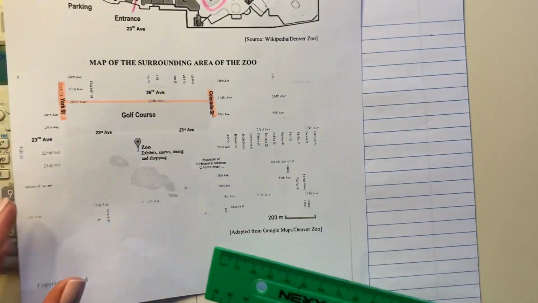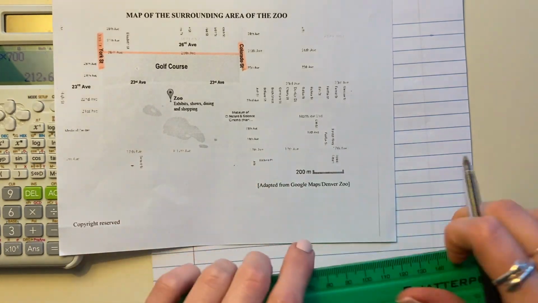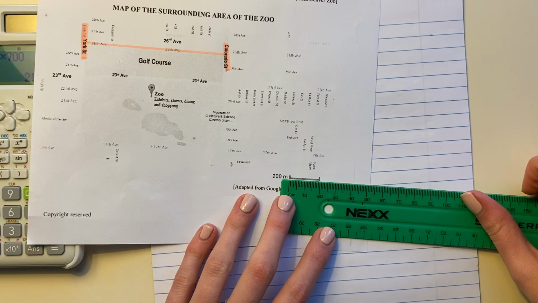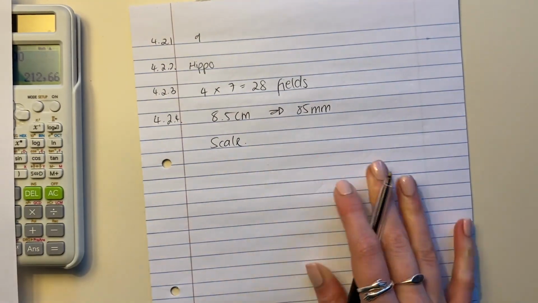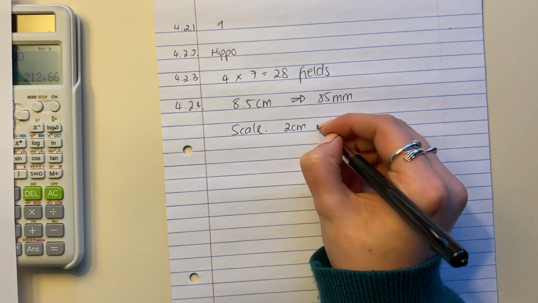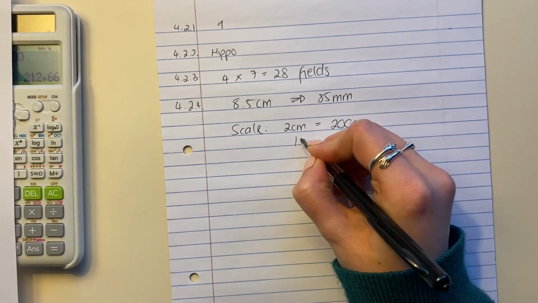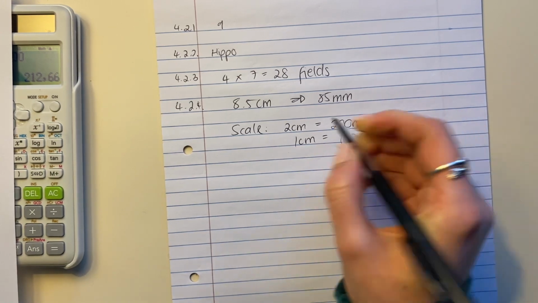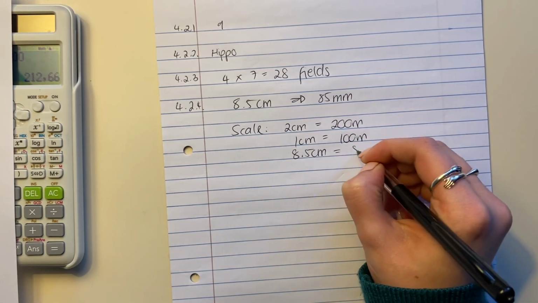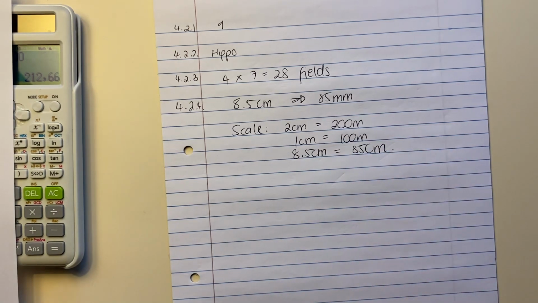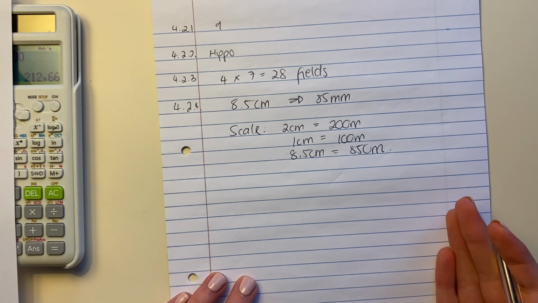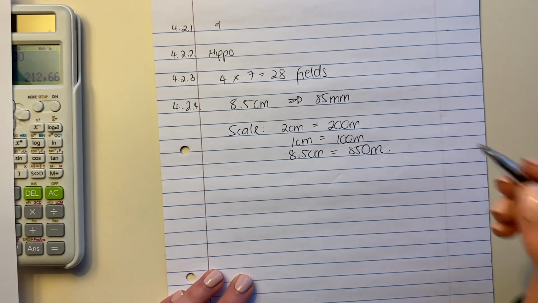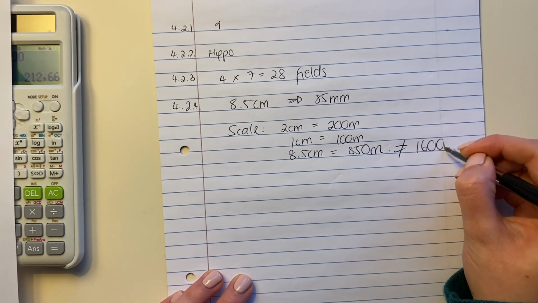let's look at our scale and see what it would be like in reality if we use the scale. This scale here, if you look carefully, remember to always have a ruler with you, 2 centimeters equaling 200 meters. Okay, so the scale is 2 centimeters equals 200 meters, which is basically 1 centimeter equals 100 meters. So if I had 8.5 centimeters, it's going to be 850 meters. Okay, you should be able to follow that logic from what I've done. Now, it said that the actual distance is 1.6 kilometers, right? Is this 1.6 kilometers? No. Well, it's not, because 1.6 kilometers is this many meters.